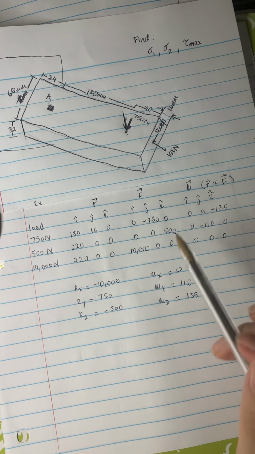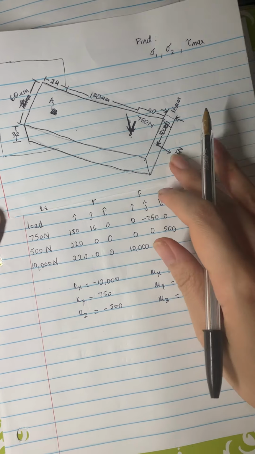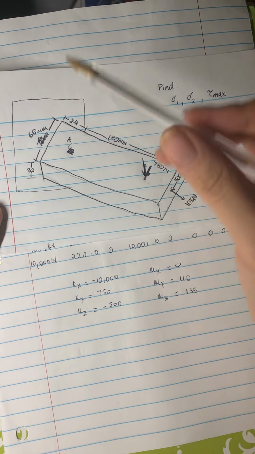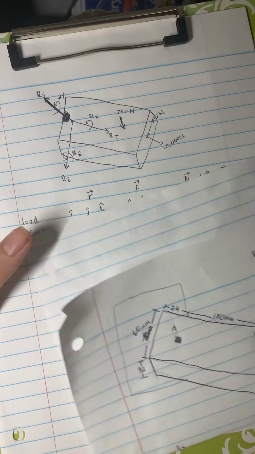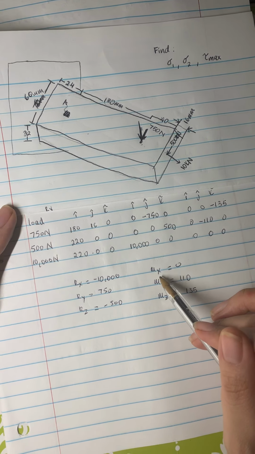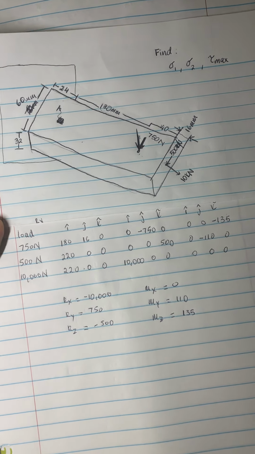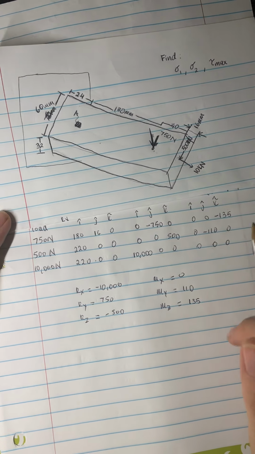So from this, we know that Mx is equal to 0. We're going to try to find the longitudinal direction. Right here, the longitudinal direction will be along the Rx. So for the Mx, there's no longitudinal moment, so there is no torsion for this problem.